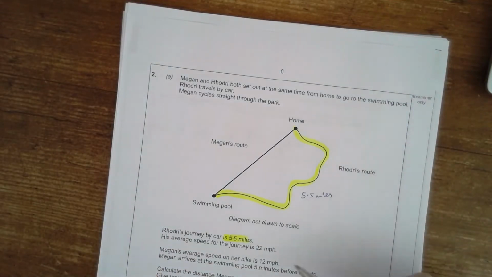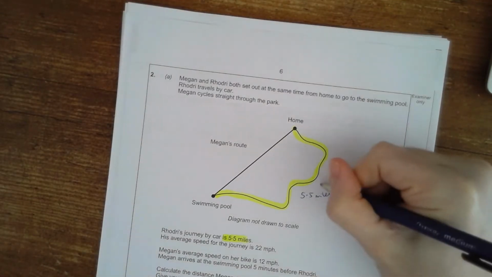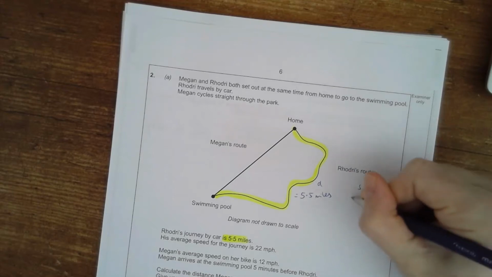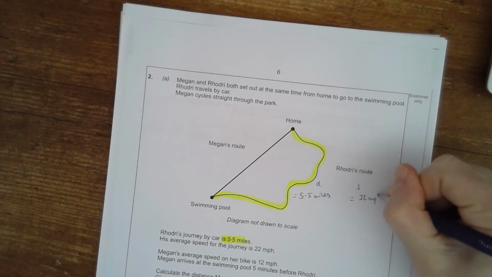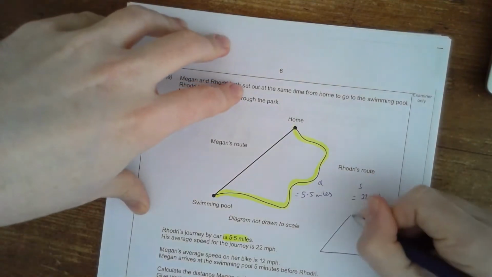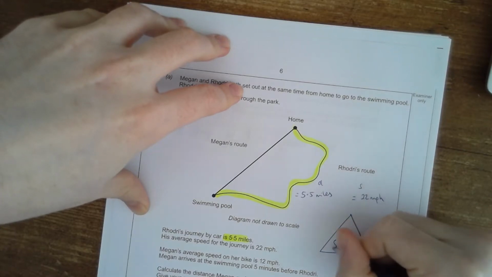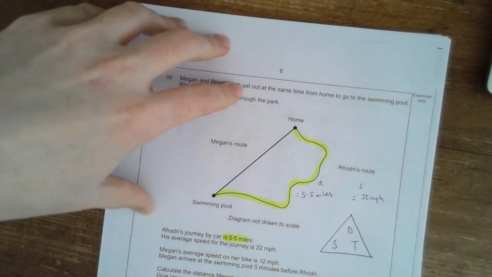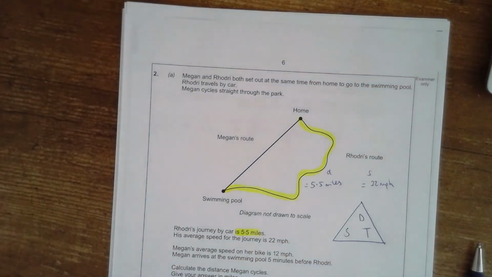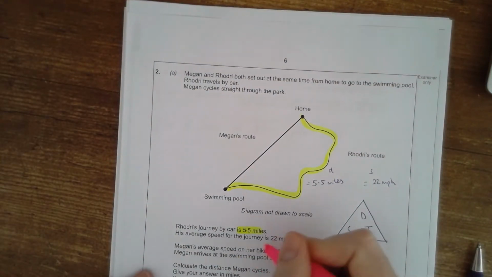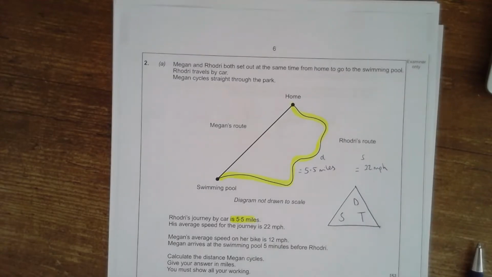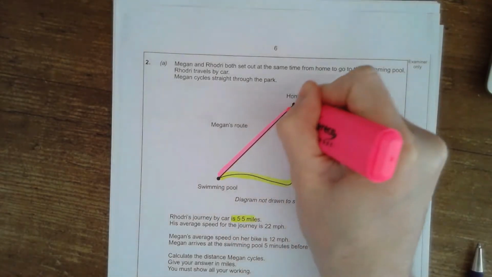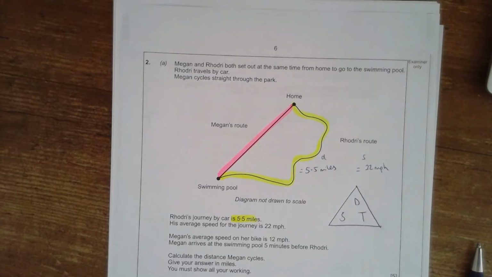5.5 miles. And his speed, so I'll say D equals, S equals 22 miles per hour. So that's already telling me that I'm going to be using my speed equals distance over time triangle. And we're told that Megan's average speed is 12 miles per hour. She leaves 5 minutes before. Go and work out how long this distance is. That's what we've got to go into. We've got to work out how long the straight distance is.